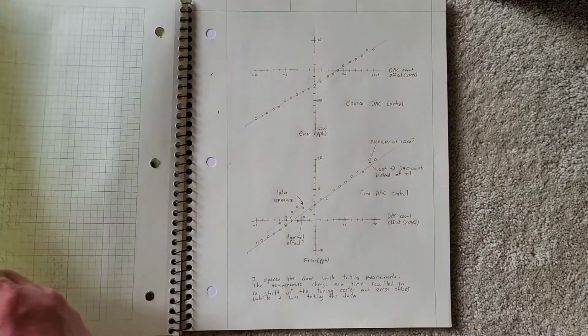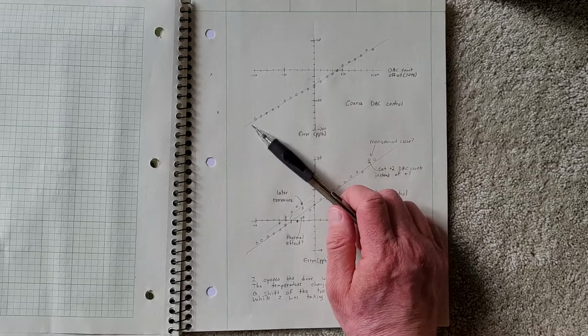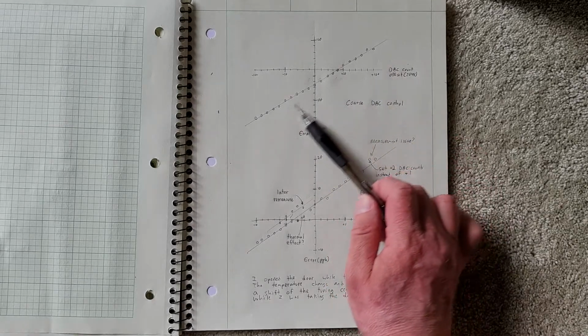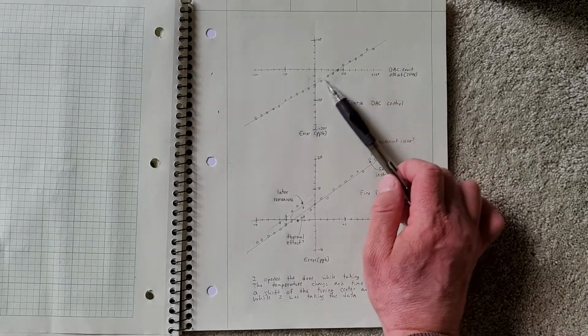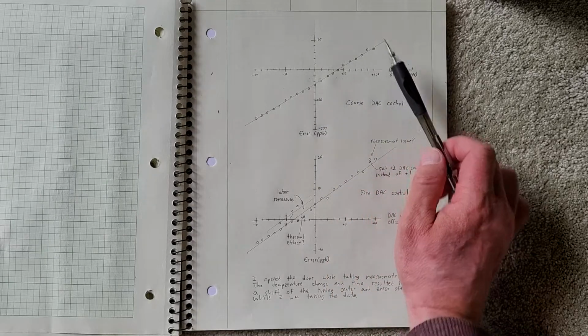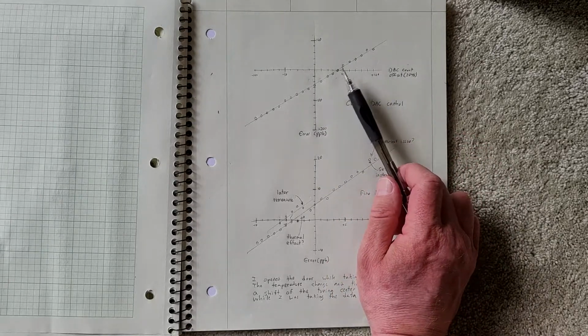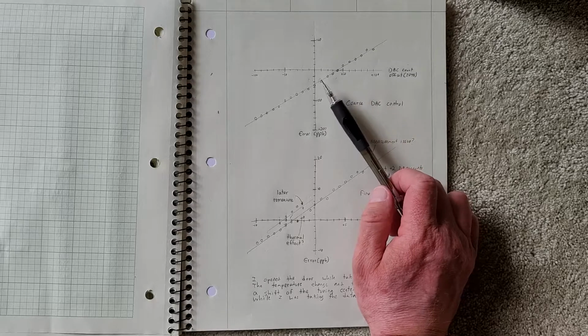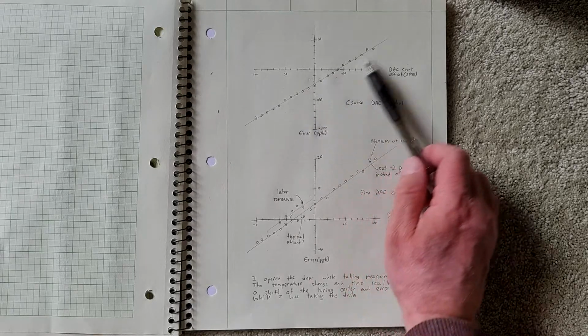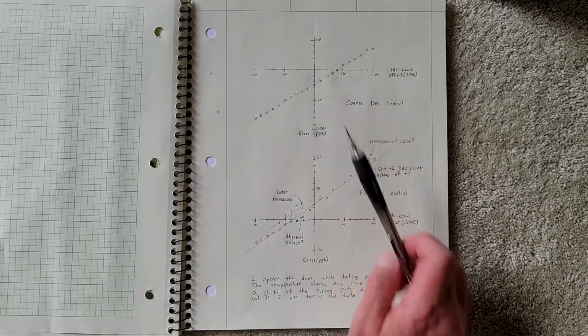And so I graphed these things, and just like you would expect, it's very, very linear. Here's the by 10 DAC count increment, very, very linear, and the slope of that again is the 1.24 for the coarse DAC control.